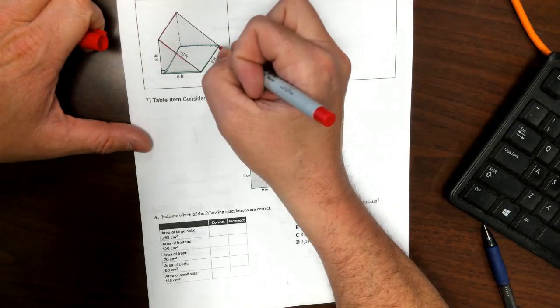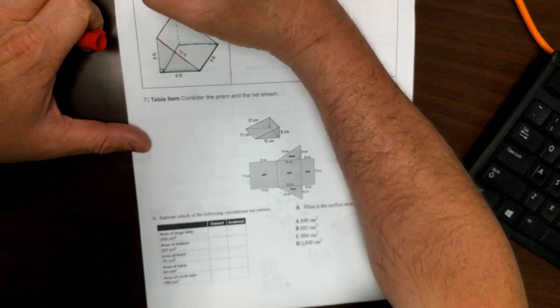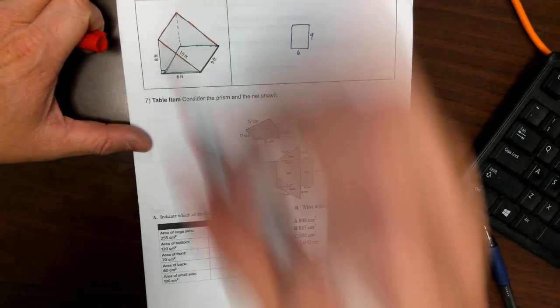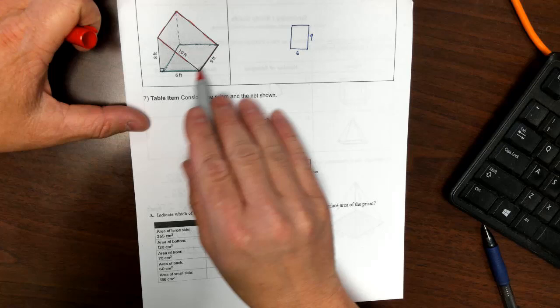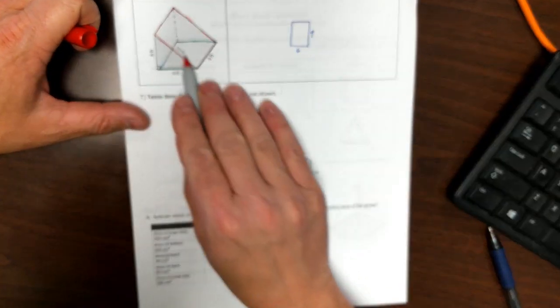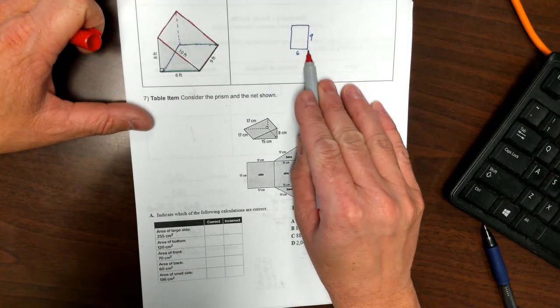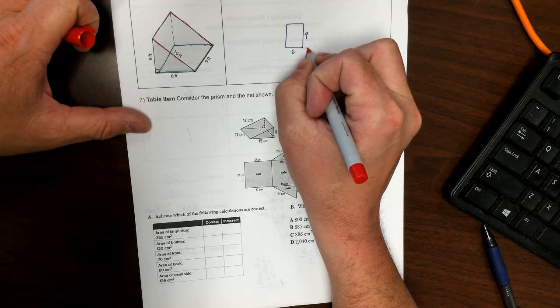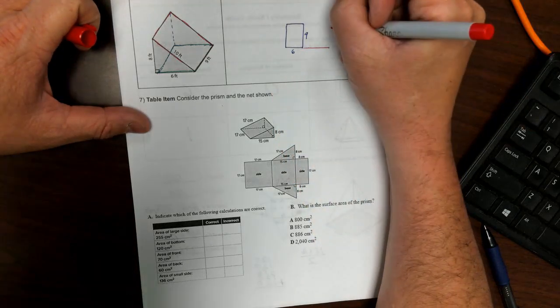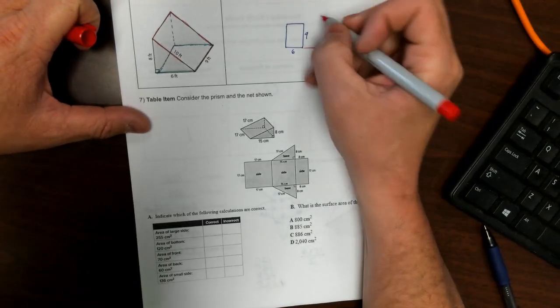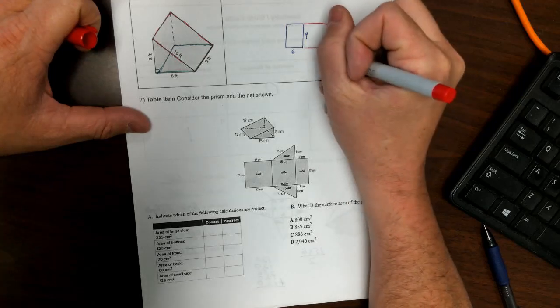Highlight it here in red. That's my top. Okay. And that top piece is 9 by 10. Well, that 9 meets here, so that means that this length is 10. And this is 9. This is 10.